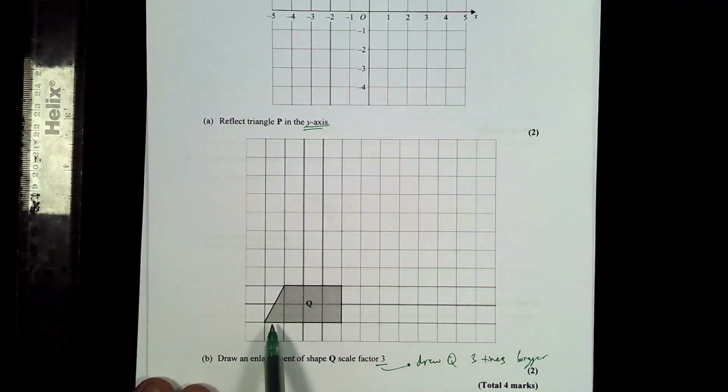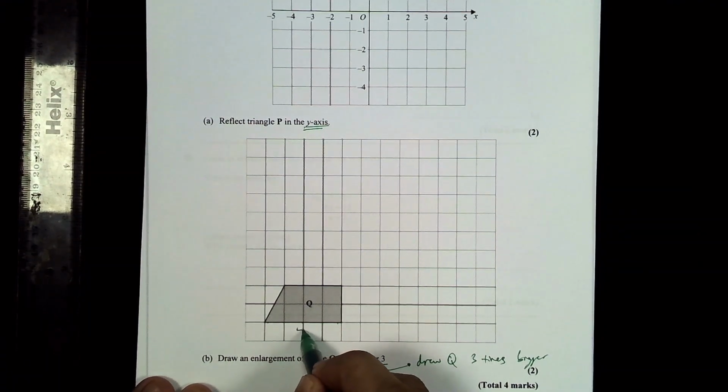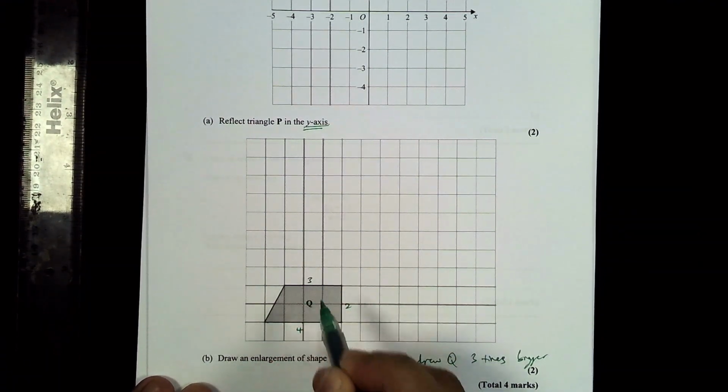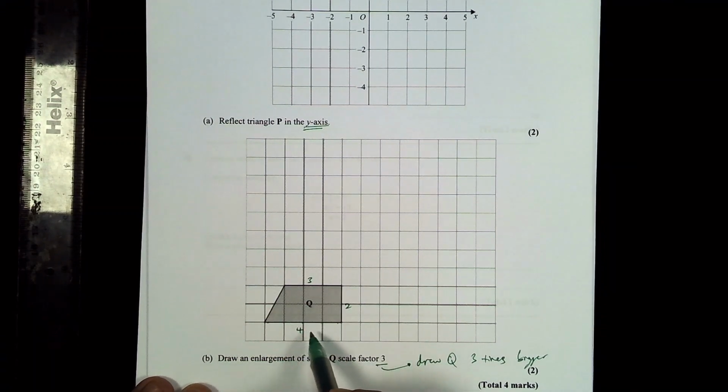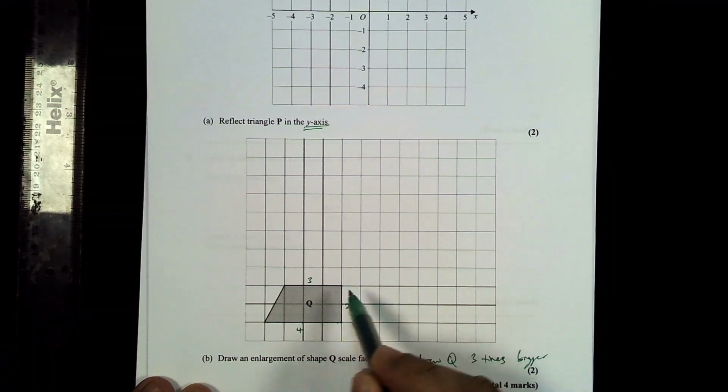I'm just going to check. So it's 1, 2, 3, 4 across. So I need to have space for 12 because 4 times 3, that 4. This is 4. This is 2. This is 3 here. Yeah? I'm just counting the squares. That's going to become 12. That's going to become 6. That's going to become 9.